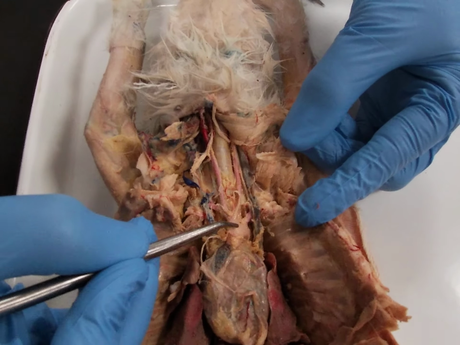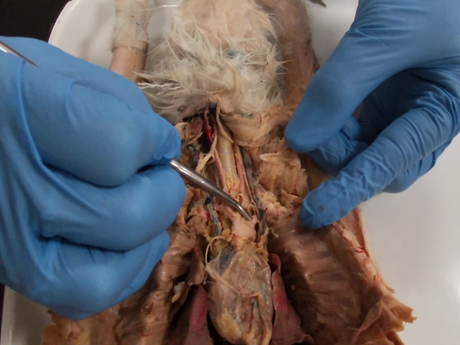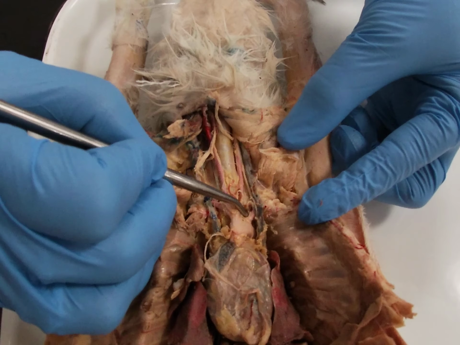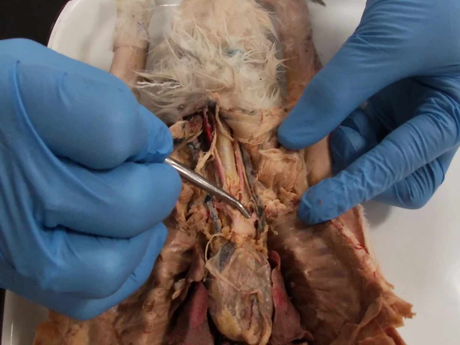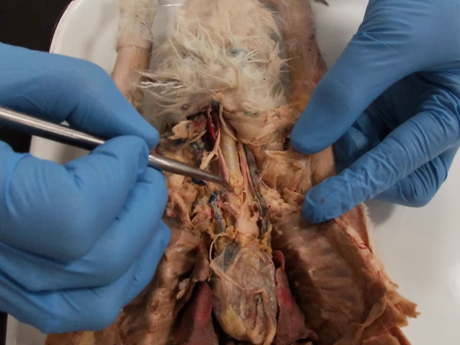If we go back down to our aortic arch, you'll see there's this second branch branching off the aortic arch, going into the rabbit's left arm. This is the left subclavian artery right here.